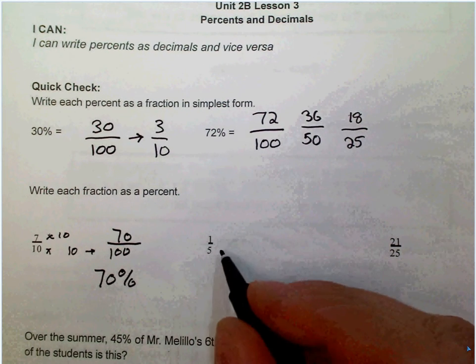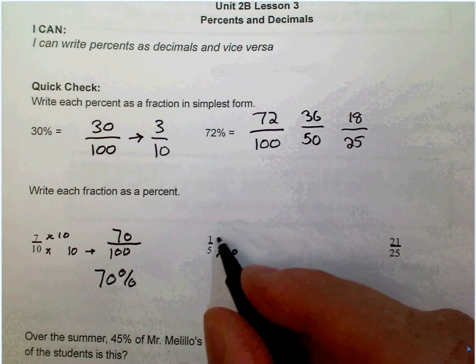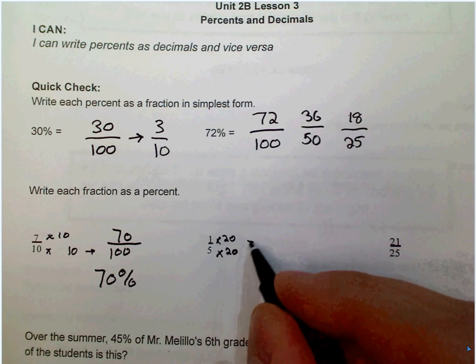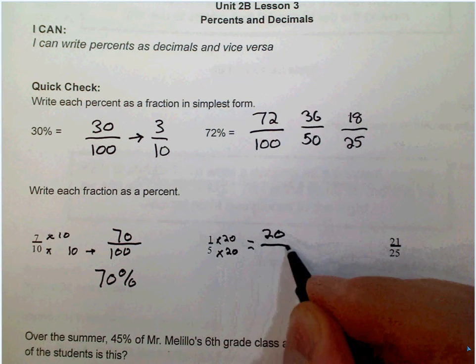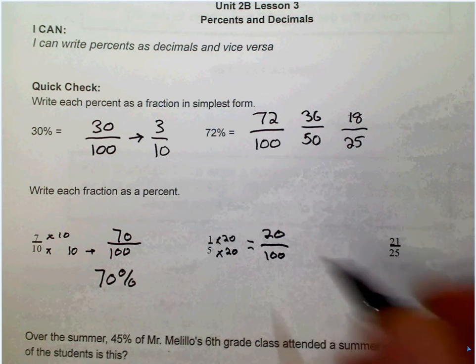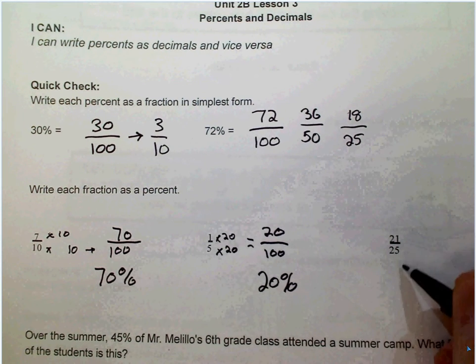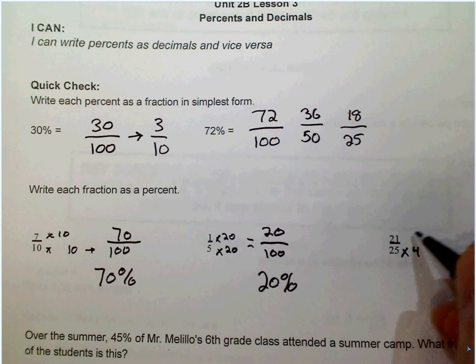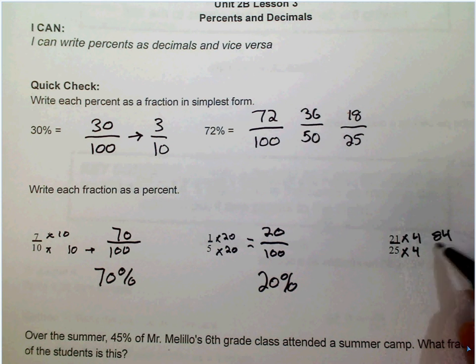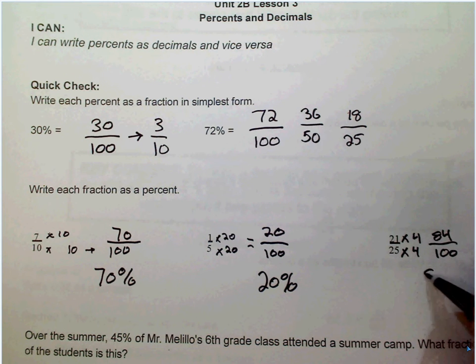With 1/5, we multiply that times 20 to get to 100. So we have 20 over 100, or 20%. 21 over 25, we multiply times 4 to get 100. And we have 84 over 100, or 84%.